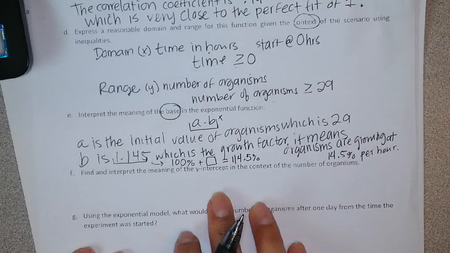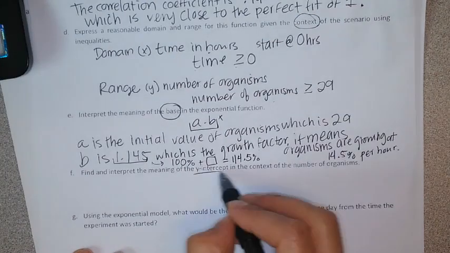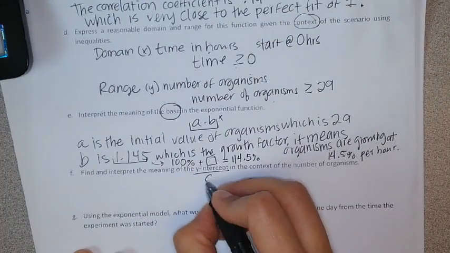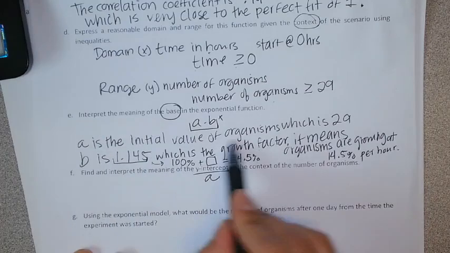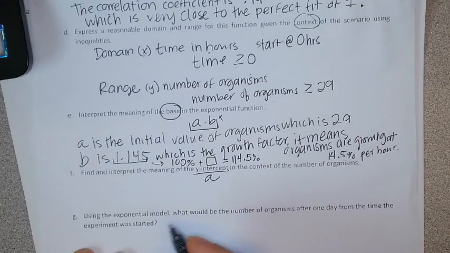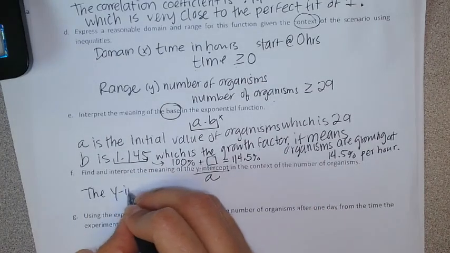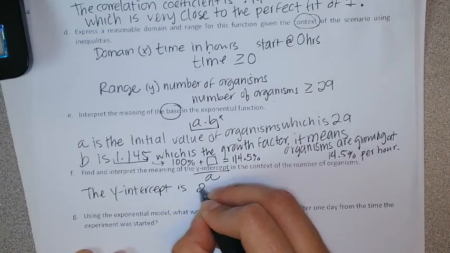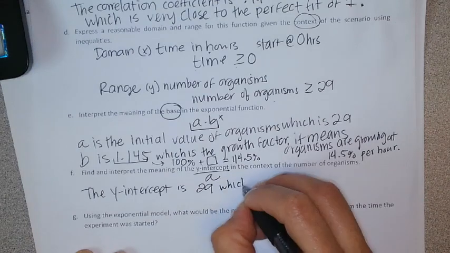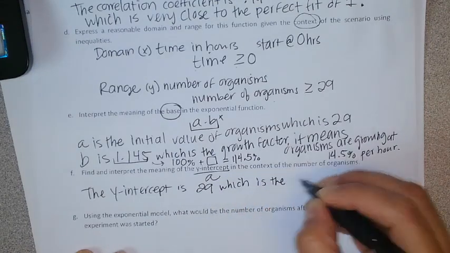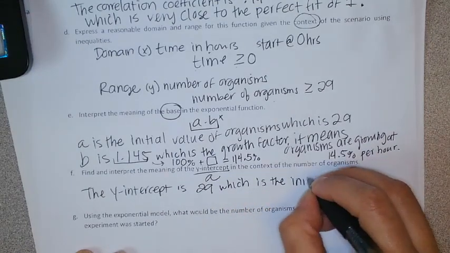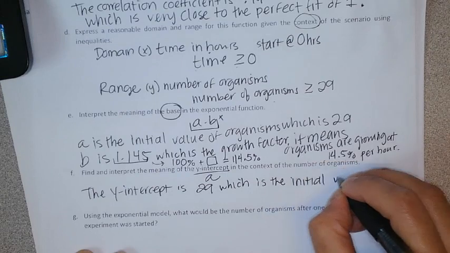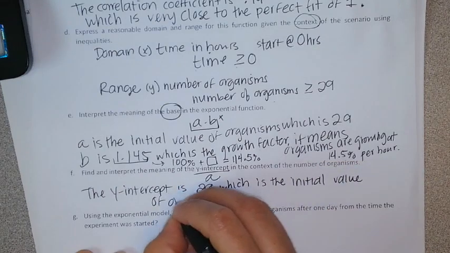So we can already set that. The y-intercept is the A, remember? So whatever we set for A, this is what we set. The y-intercept is 29, which is the initial value of organisms.